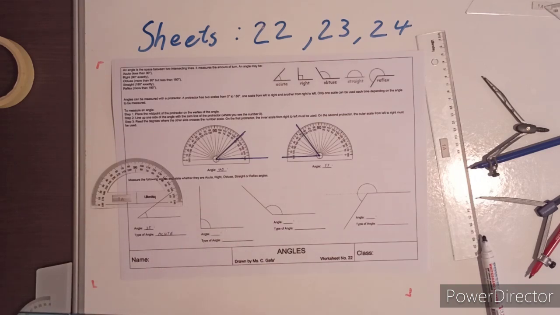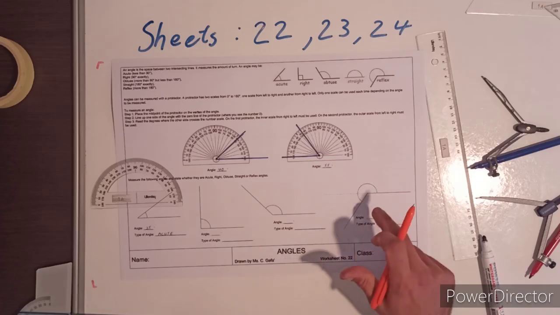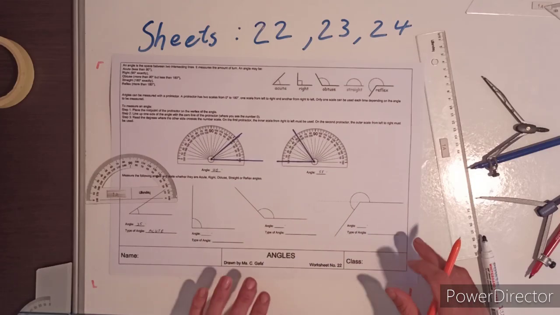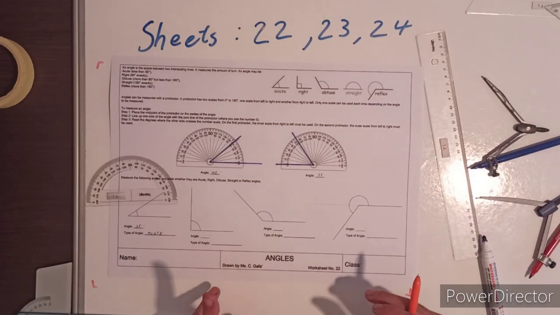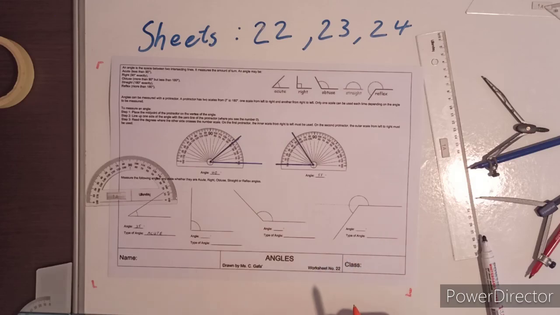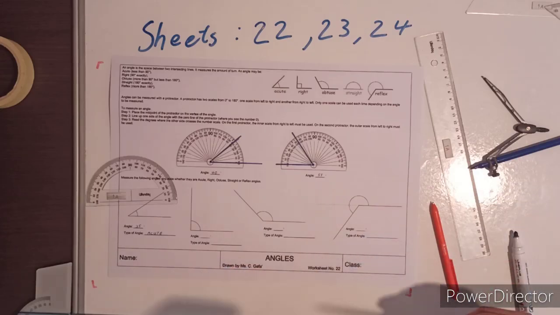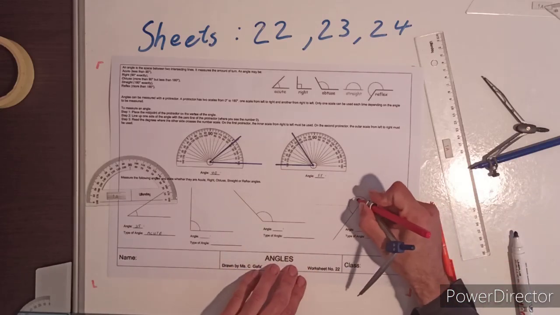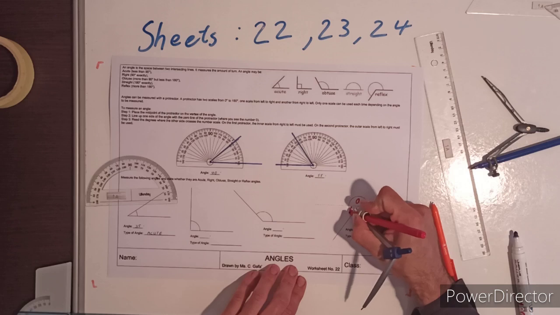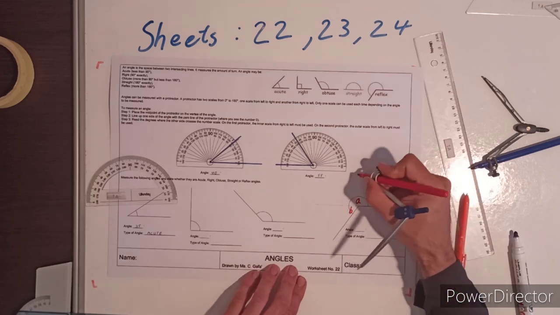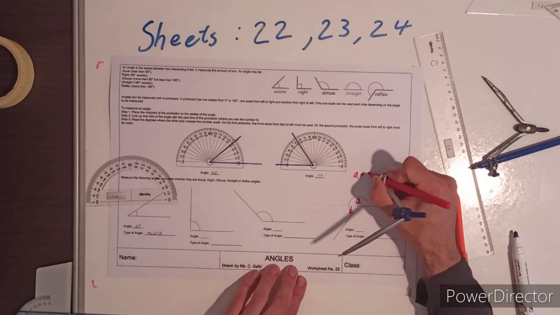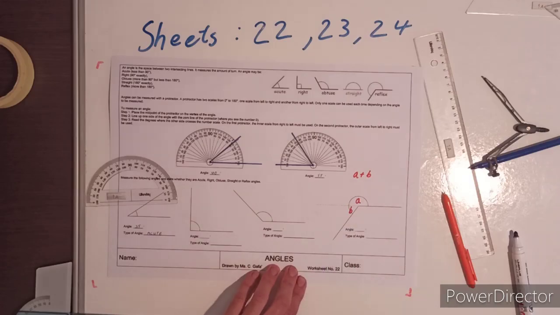The next one, you can measure that. You're going to do it yourselves. The third one, again, you can measure this angle. The fourth one, I'm going to explain something because it is a reflex angle. And there are two ways of measuring a reflex angle. So the first way of measuring it is by adding this angle. Let's call this angle A, and this angle, which is B. So if I add A plus B, we're going to get our answer.